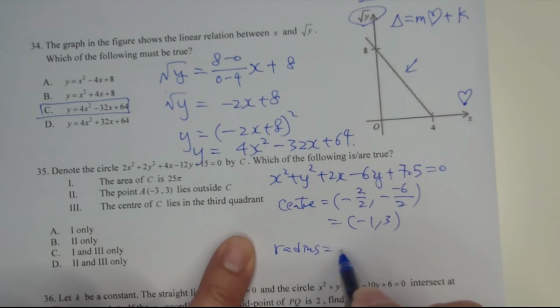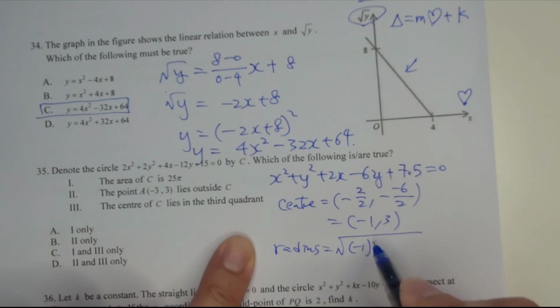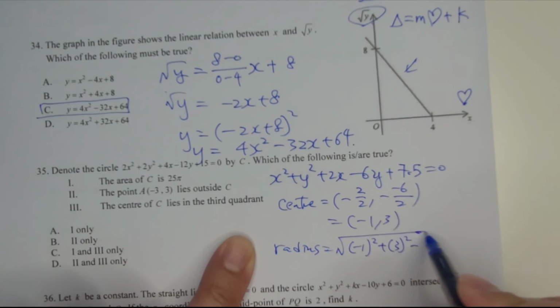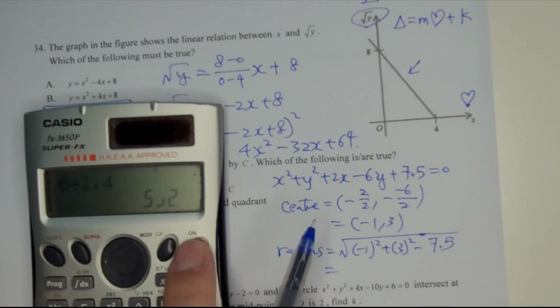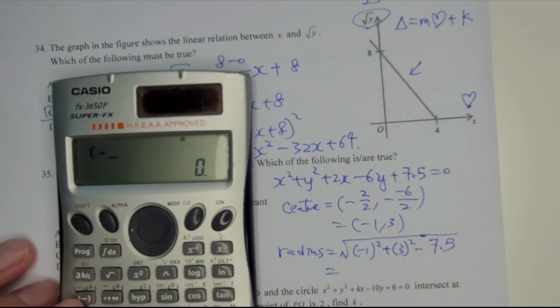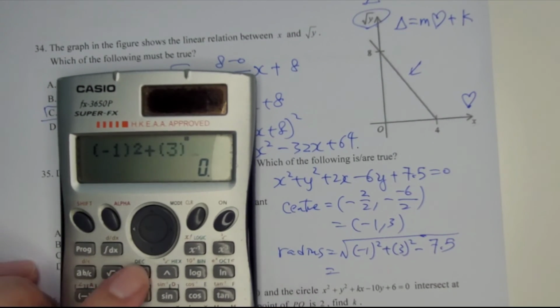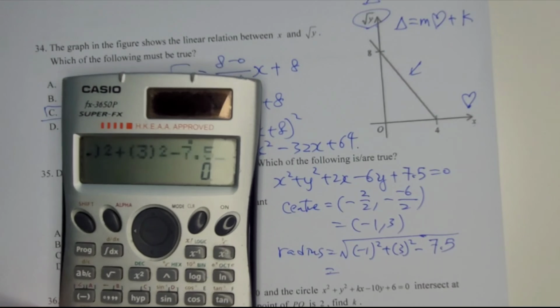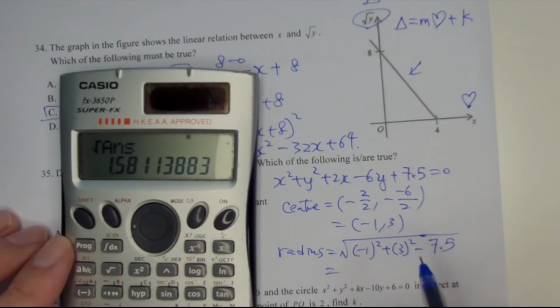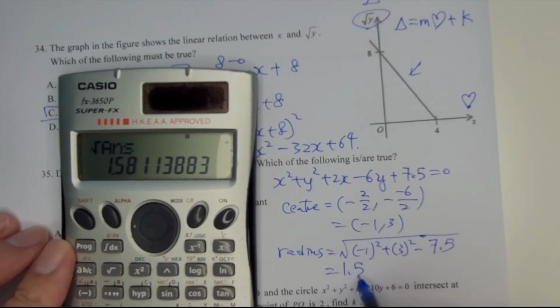Radius will be the square root of negative 1 squared plus 3 squared, that is, the x coordinate of center squared plus the y coordinate of center squared minus the constant term 7.5, then you can get the radius. Let me use the calculator, the square root of 2.5, that's 1.58113883 something.